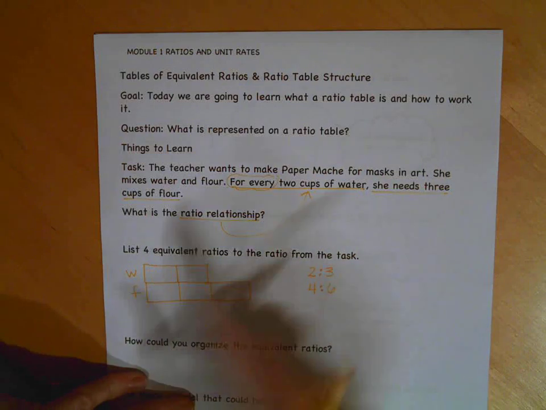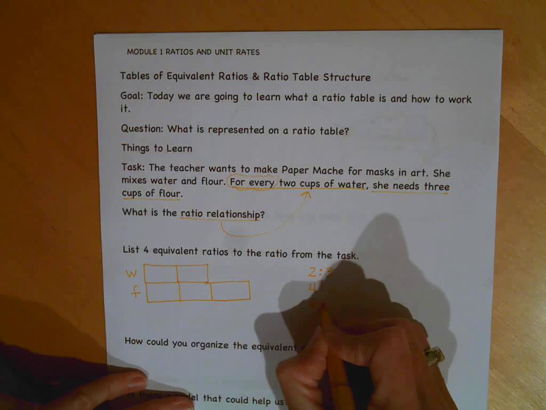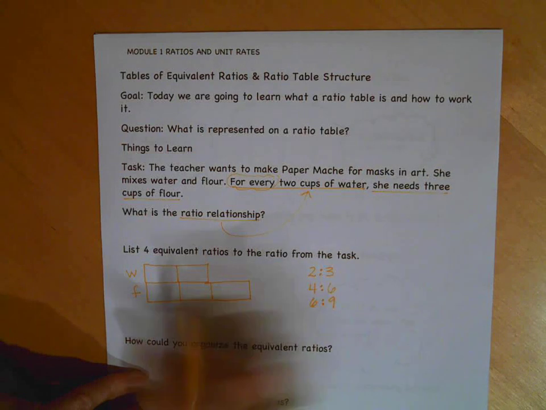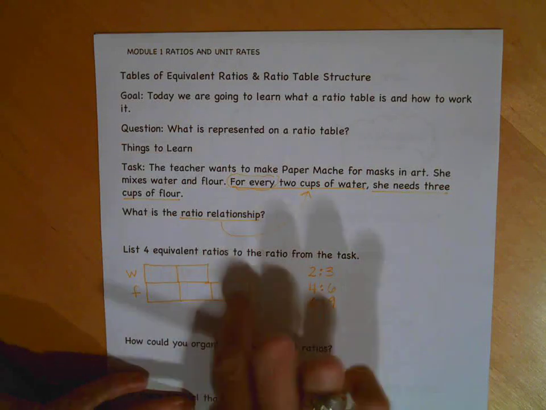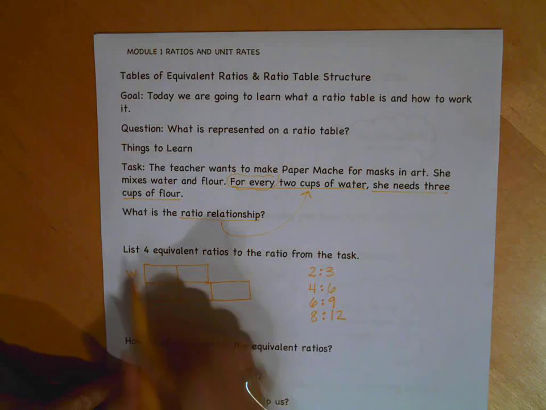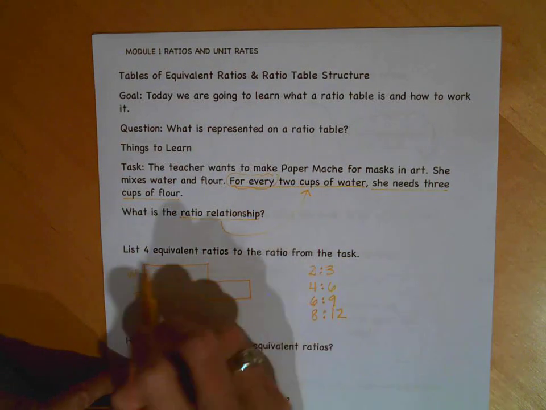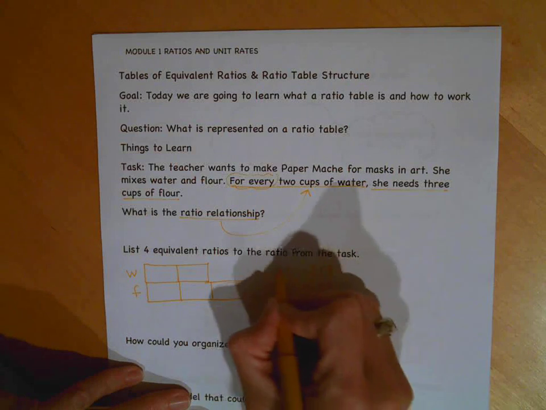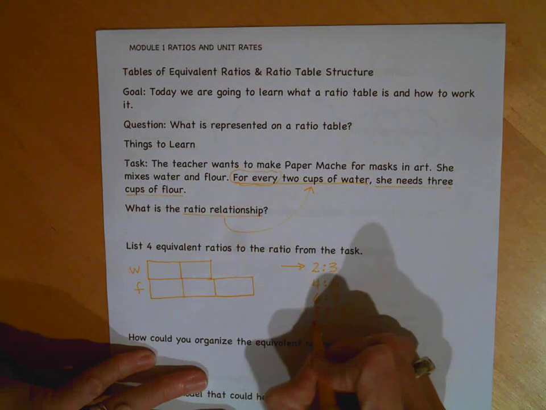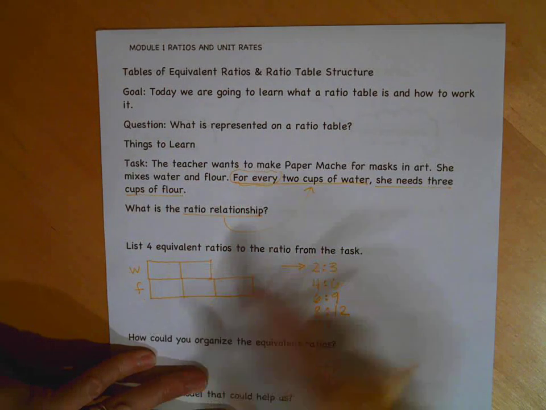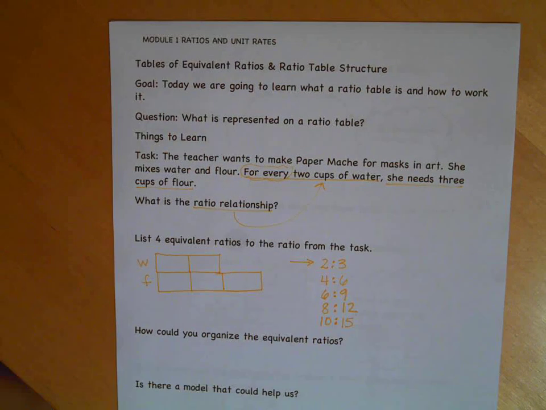What if they were 3's in here? 3, 6, 9. What if it was 4's in there? 4, 8, 12. Okay, did we make, oh, not yet. I have to do one more, because it's 4 equivalent ratios to the ratio from the task. This is the one from the task, so we have to do one more. So let's do 5. 5, 10, 15. Do you see how using the tape diagram is a really helpful method to help us organize it so that we can pay attention to what we're doing? All right, so there are the 4 equivalent ratios from the task.